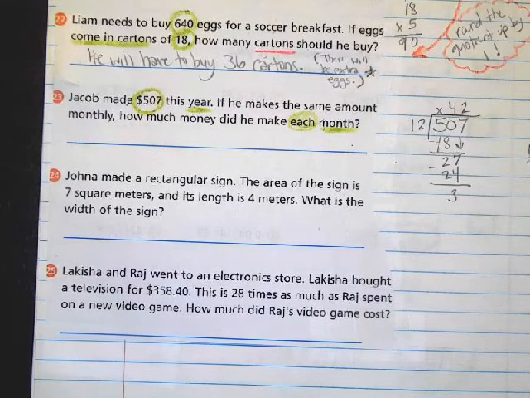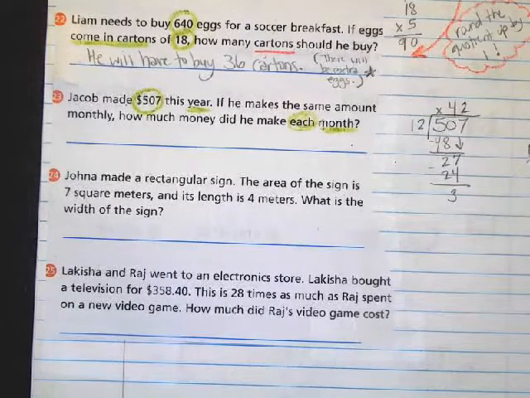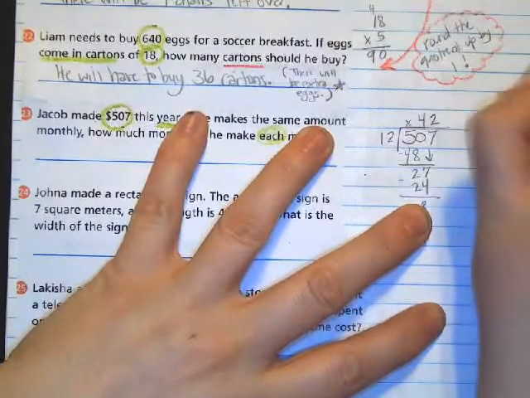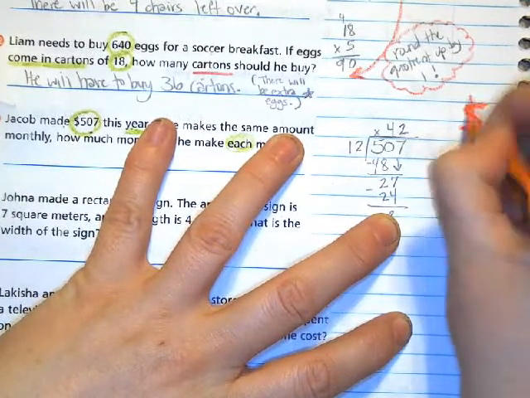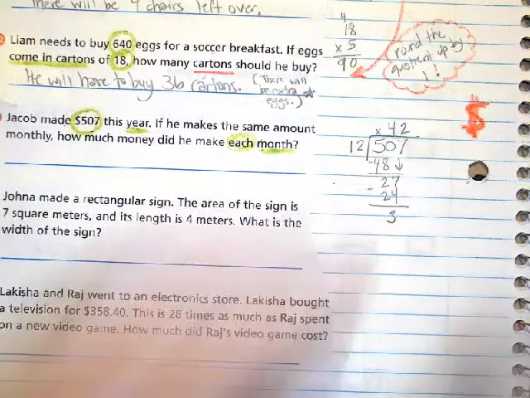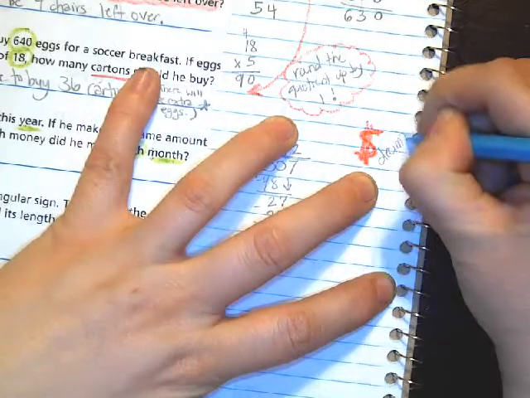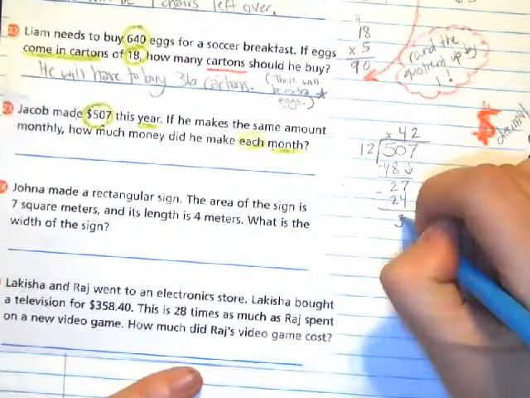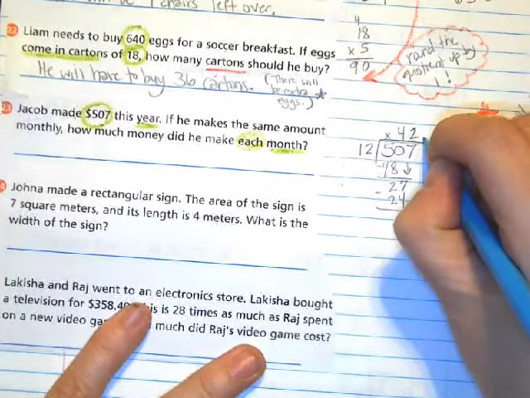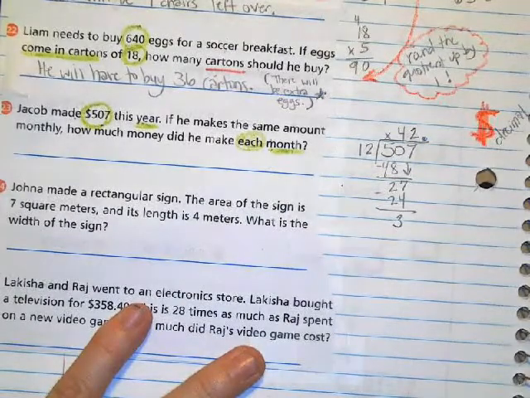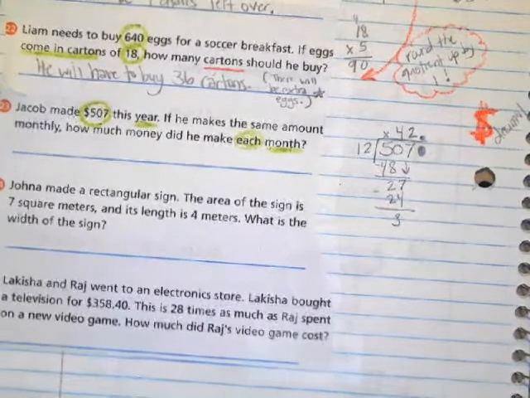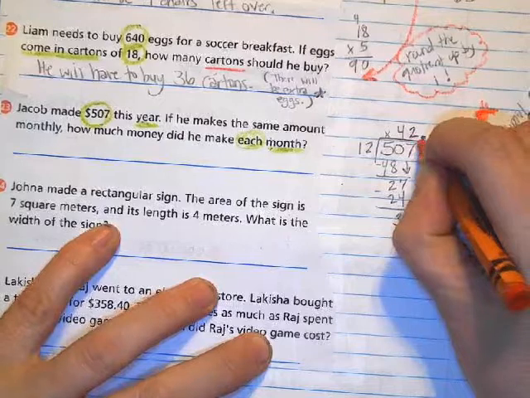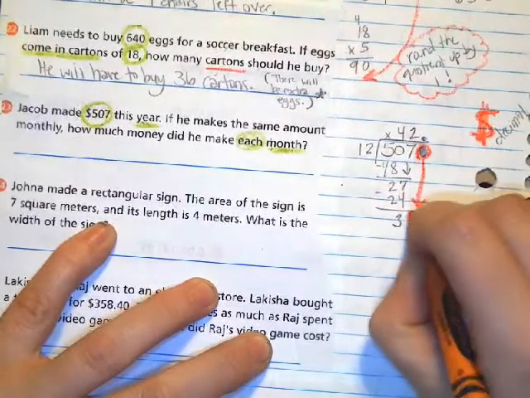It's money. What do we know about money? We must use a decimal. I'm going to go ahead and put the dollar sign in orange right here because I know that this is money, which means I am going to use a decimal. So I've got some remainder, which means I'm going to have to convert to a decimal. So I put a decimal in my quotient. I drop down a 0 from my dividend. I'm going to outline that 0 in this scarlet color and show where it's going.